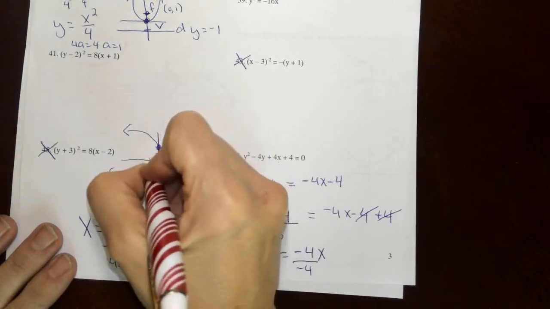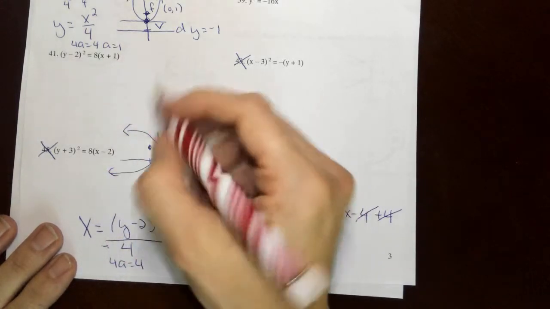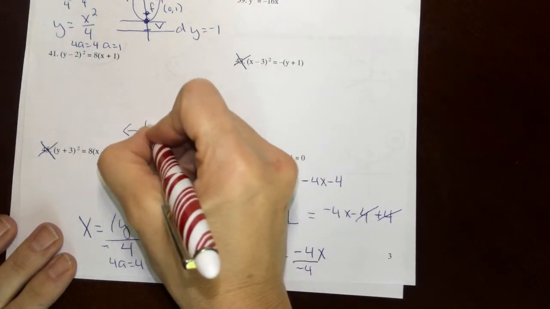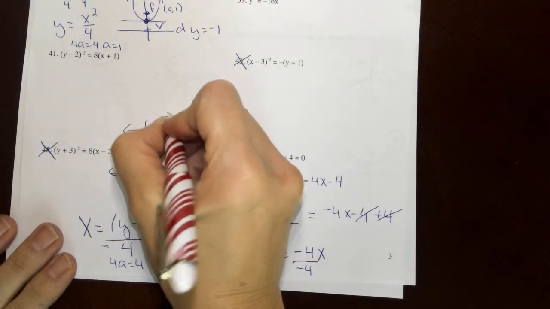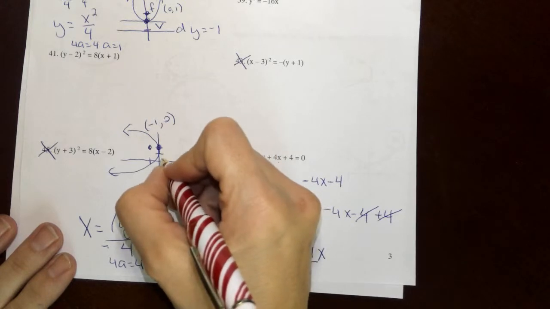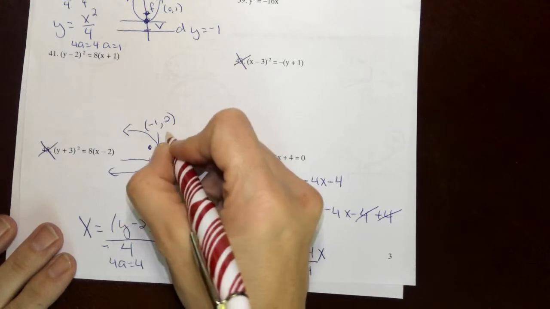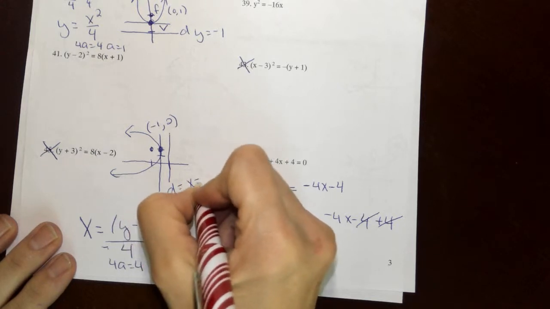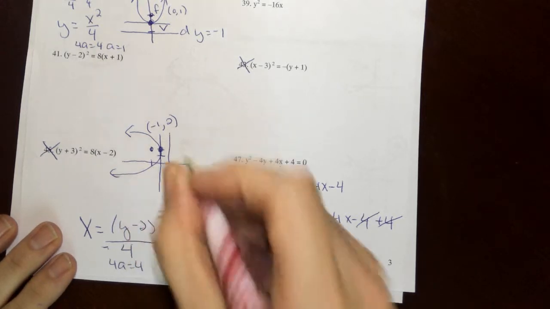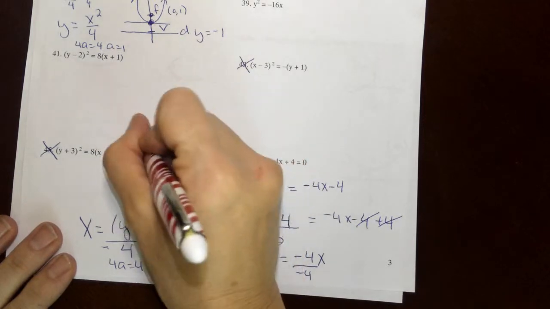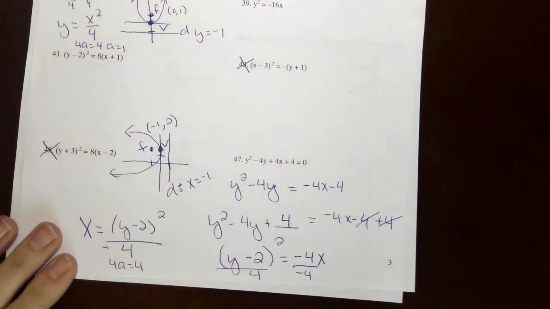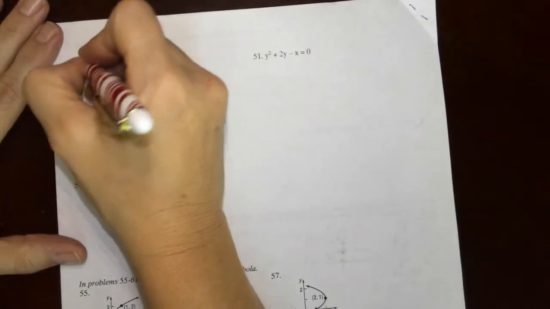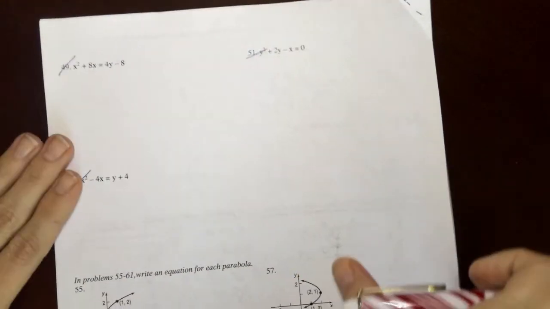So my focus always has to be inside, so I'm going to go inside 1. So that point right there would be negative 1, positive 2. I'm going to go to the right 1. So my directrix is x equals negative 1. So vertex, focus, directrix. Everything's there. On the back, I got rid of all of these, so we don't have to worry about those.